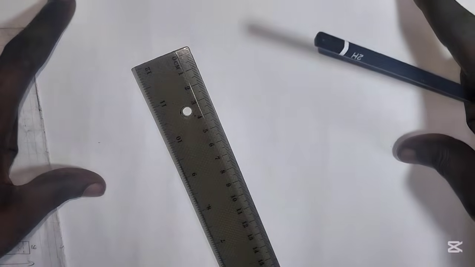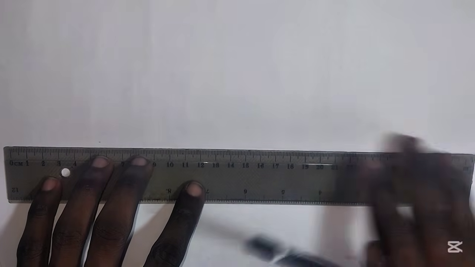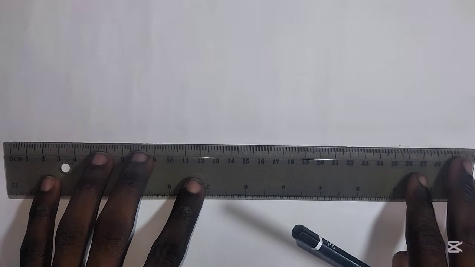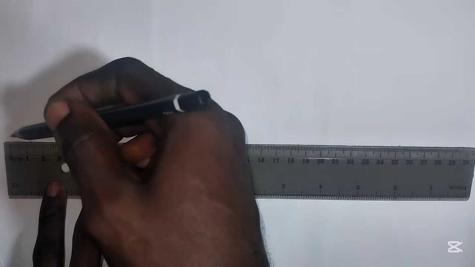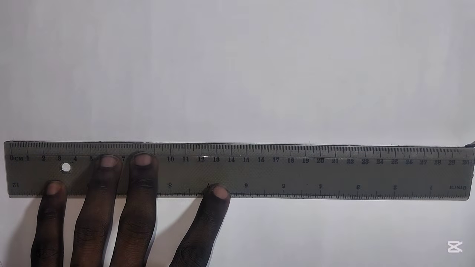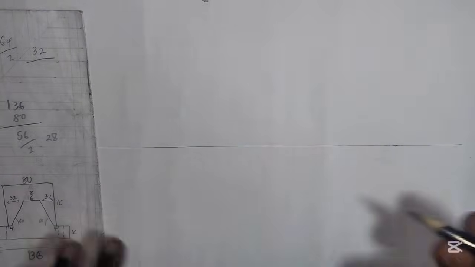This point is taken from the borderline. Then you join it together horizontally, 11 centimeter, to get our first line. Okay, so now the next thing is to get the vertical line.